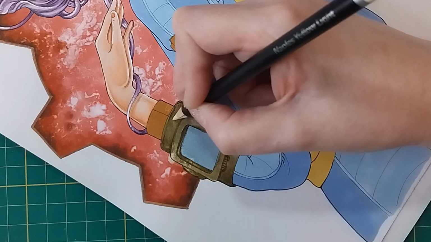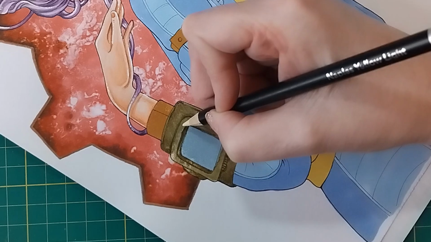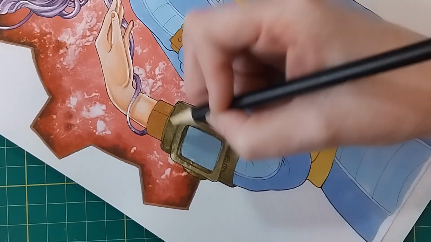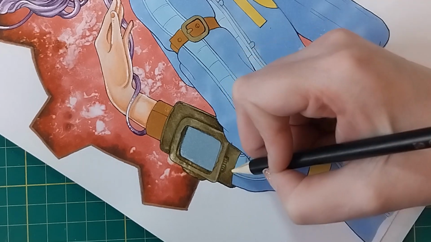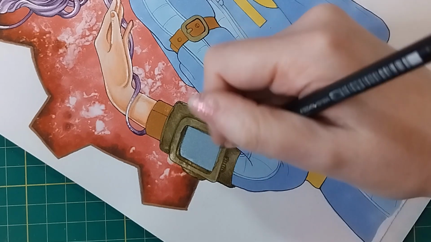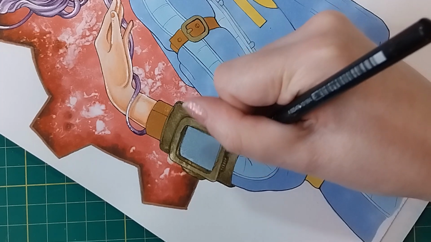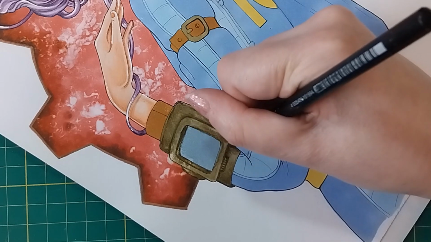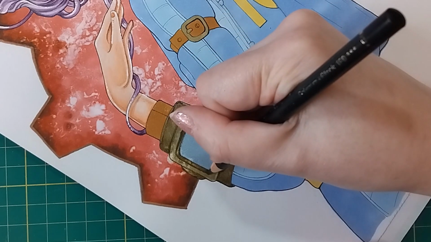But we don't want it to look super smooth and shiny, so I'm trying to be a little bit sort of scribbly with that. I'm trying not to go over these areas because I do like how that's working to make a kind of distressed metal look. And the black is for the very darkest shadows. Again, trying to keep it fairly scribbly, going for texture more than anything.